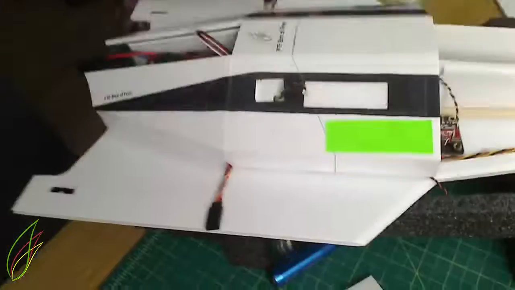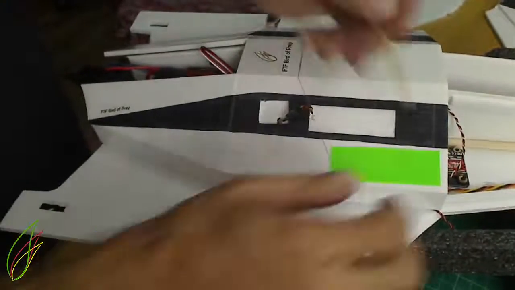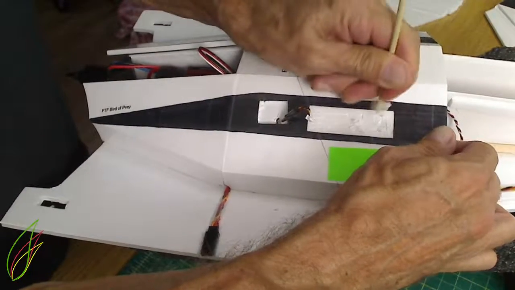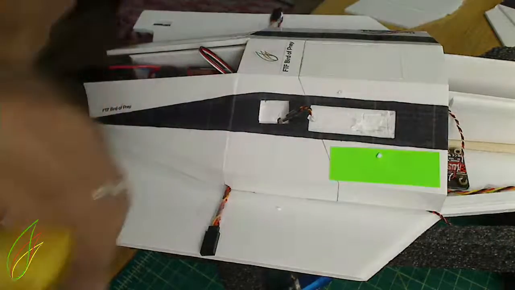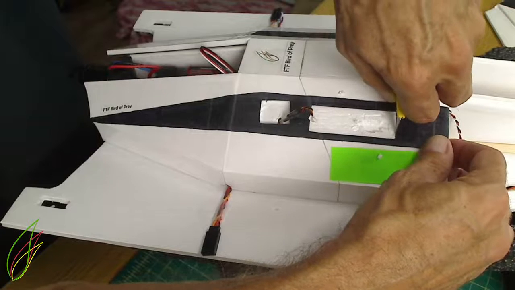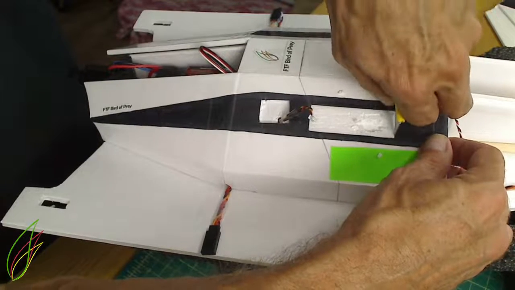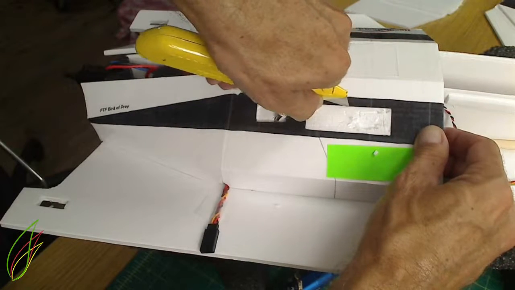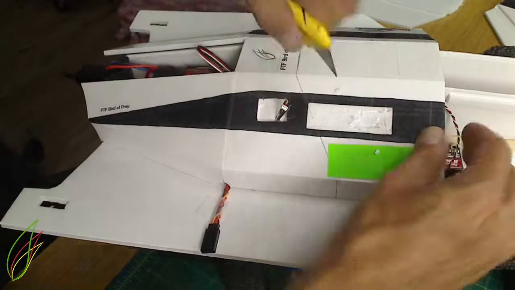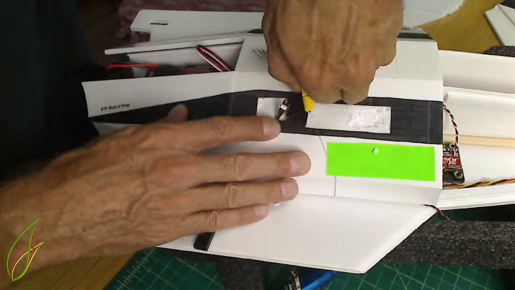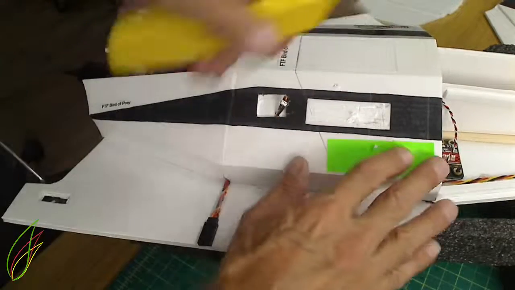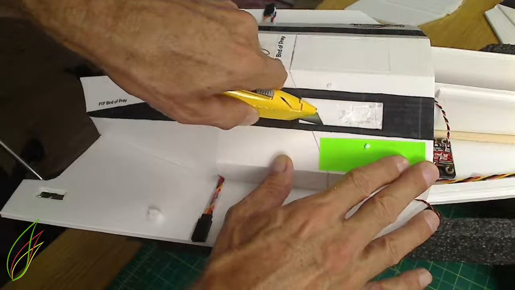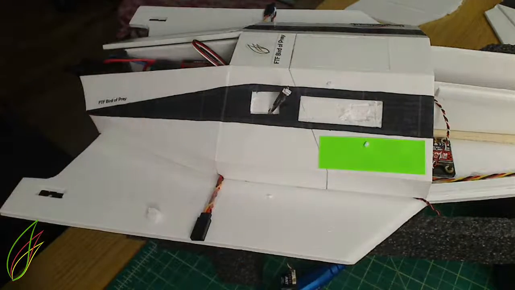Here, it's falling off the table. Yeah, we better get this a little bit better too. Okay, there we go.